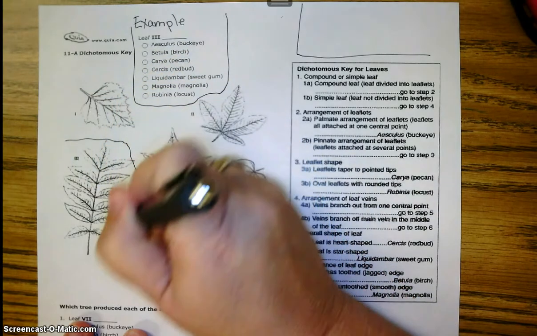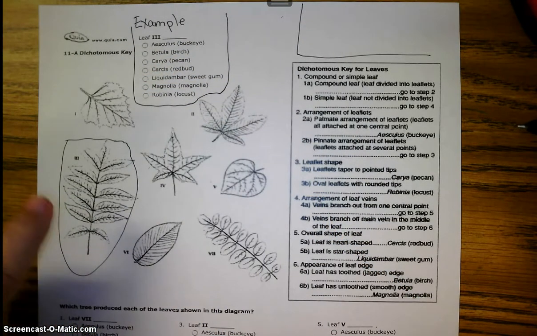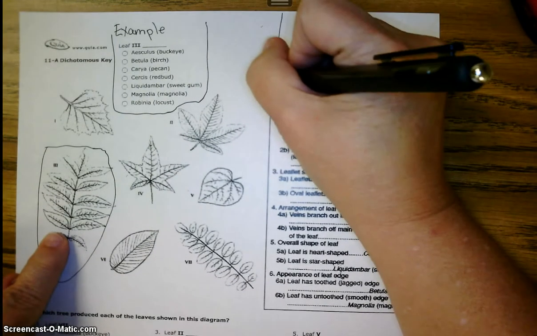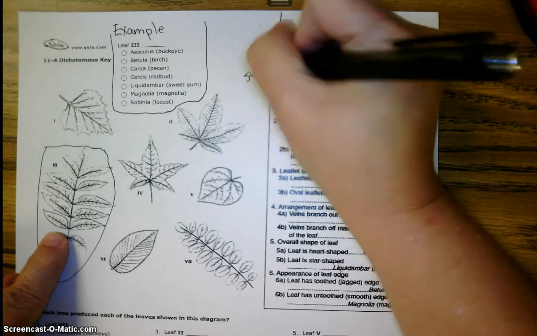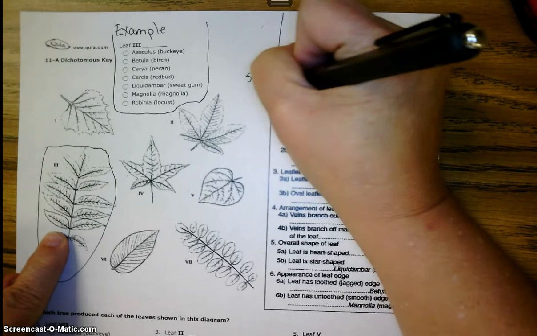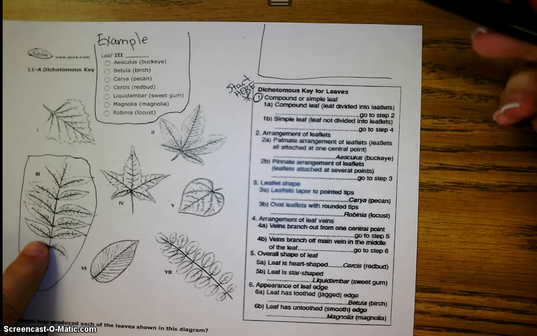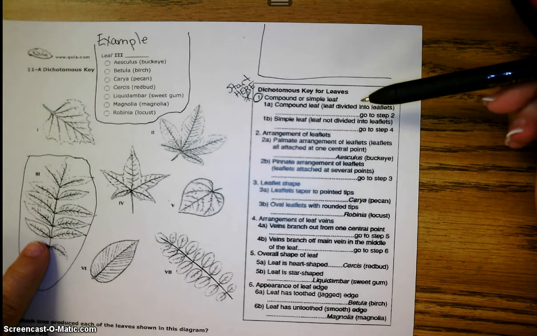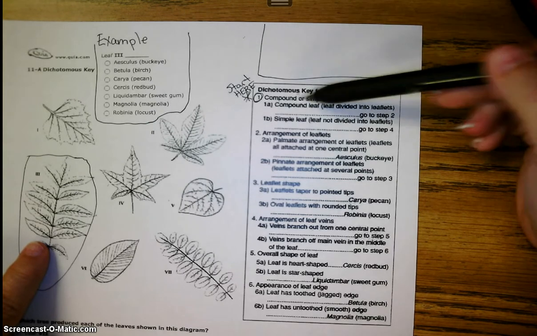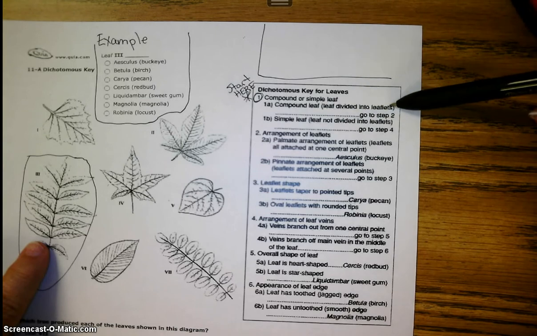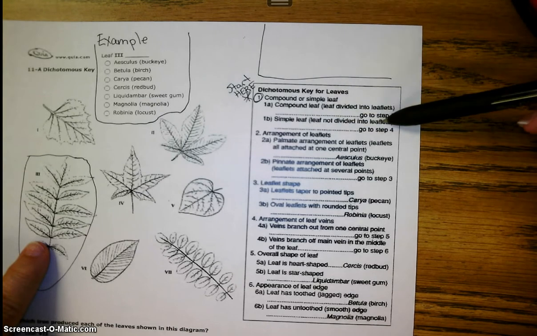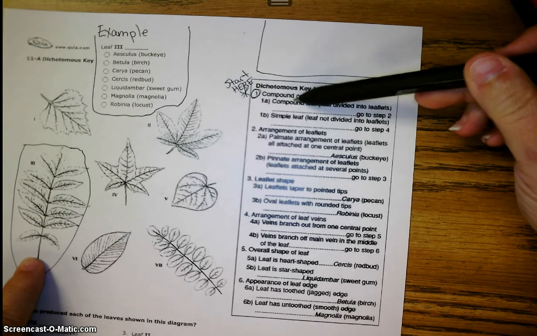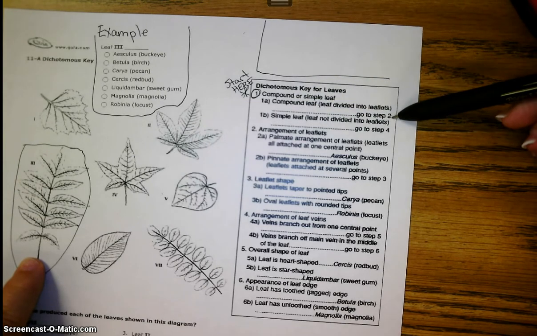So I'm looking at this organism. I like to either put a circle around it, put my finger on it, whatever, while I am going through my dichotomous key. And I'm going to start here every single time, with question number 1. Question number 1 says compound or simple leaf. Now, I may not know what that means, but in this particular instance, I'm kind of lucky because they tell me what that means. Compound leaf is a leaf divided into leaflets, and a simple leaf is a leaf that's not divided into leaflets. This is not a single leaf. It is divided into leaflets, so this would be a compound leaf. So it tells me to go to step 2.